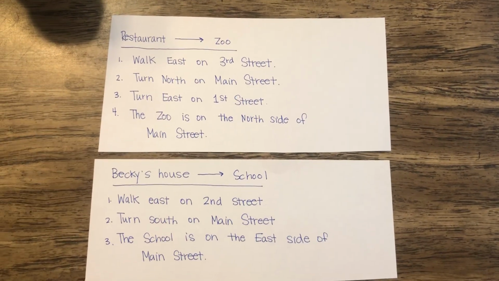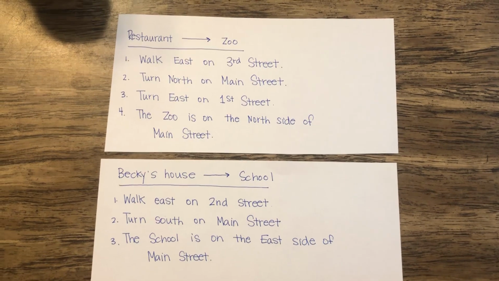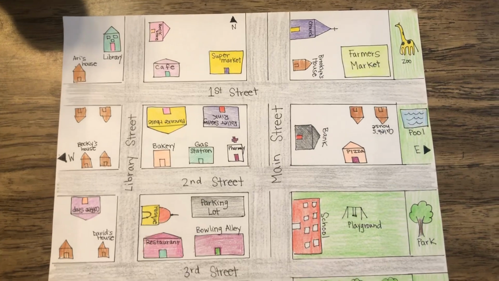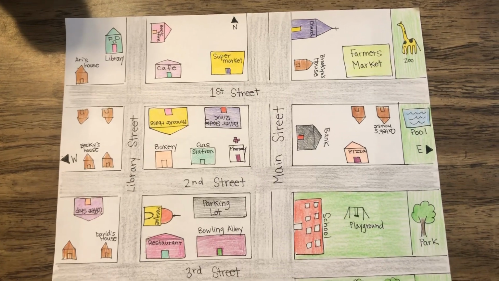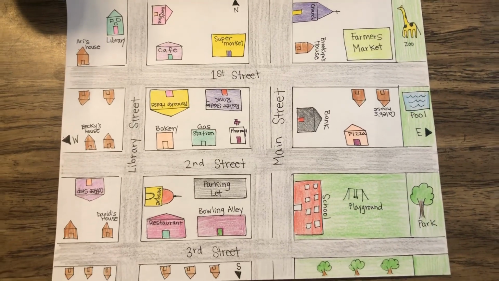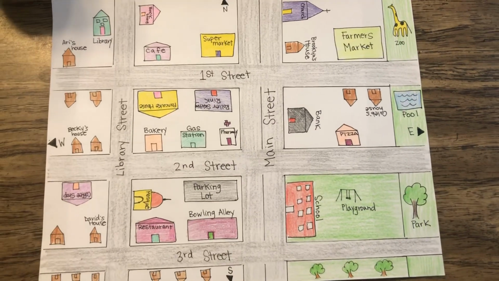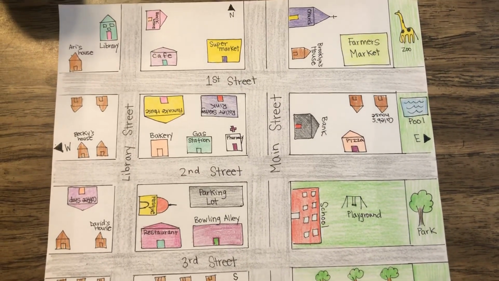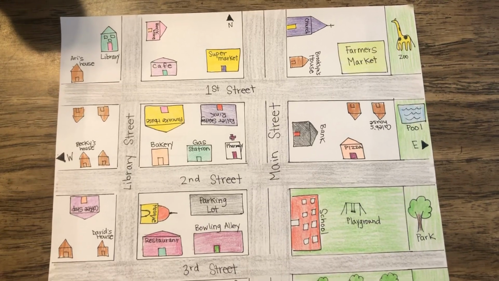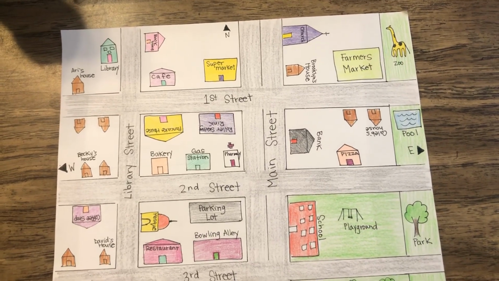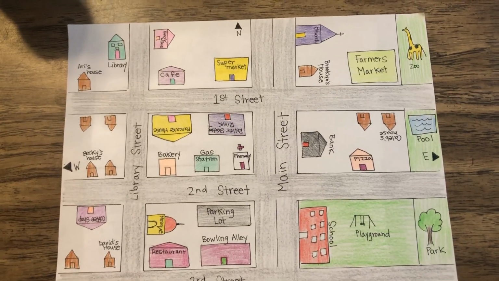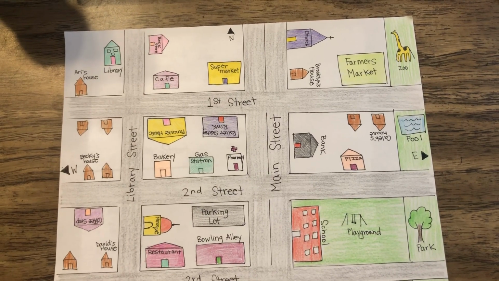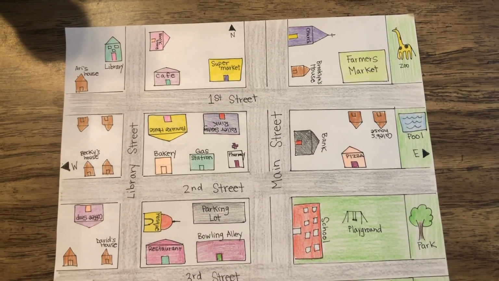Now, I'm going to include pictures of my directions and a picture of the map so that you guys can easily complete this assignment. Now, you say, Miss Cortadas, I love doing map stuff. Well, then you can write as many sets of directions as you want. Or to make it even more interesting, you could make your own map with your own places on the map, and you could give directions using your map. Now that's something to think about.